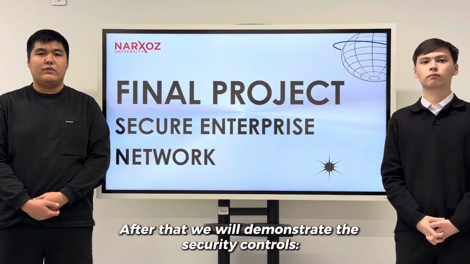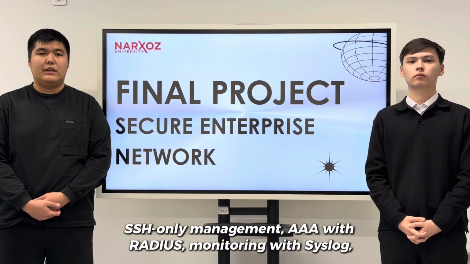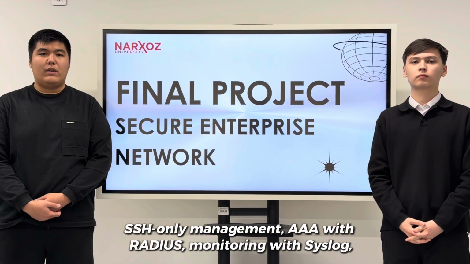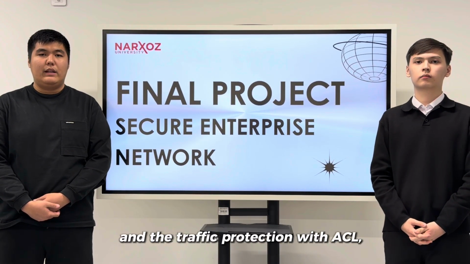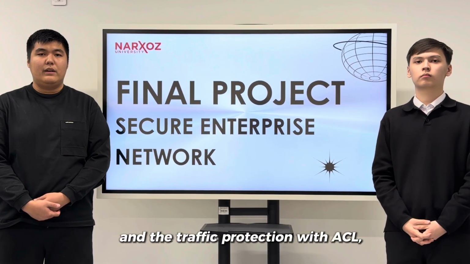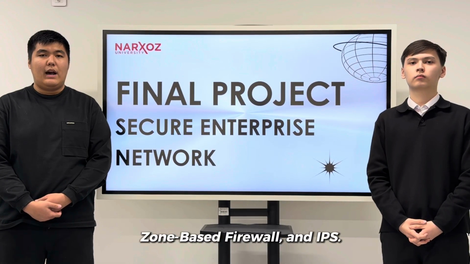After that, we will demonstrate the security controls: SSH-only management, AAA with RADIUS, monitoring with syslog and SNMP, and the traffic protection with ACL, zone-based firewall, and the IPS.